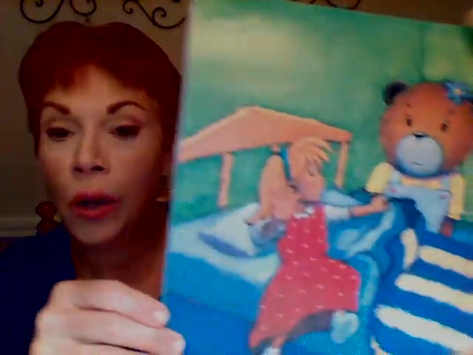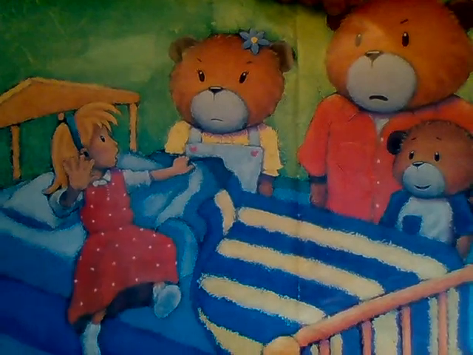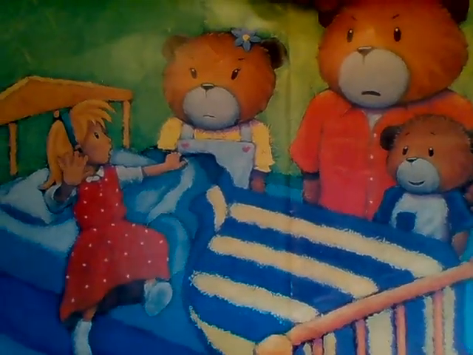The 3 bears went upstairs to check out their bedroom, and who did they find sleeping in Baby Bear's bed? Why, it was Goldilocks. Do you see the three bears looking at her? She woke up. She yelled, "Ah!" And she ran out of the house as fast as she could. Do you see her running away?